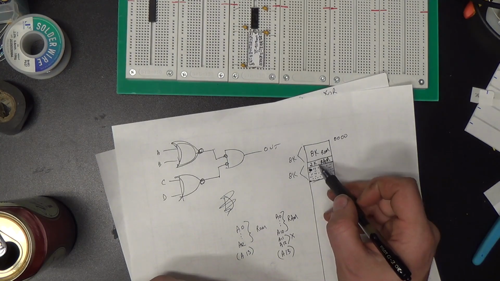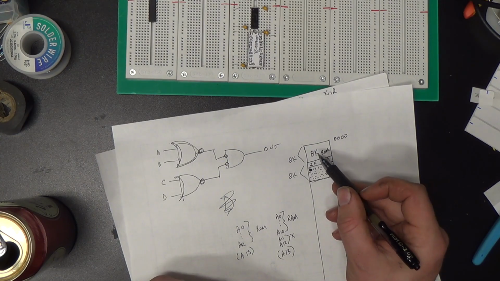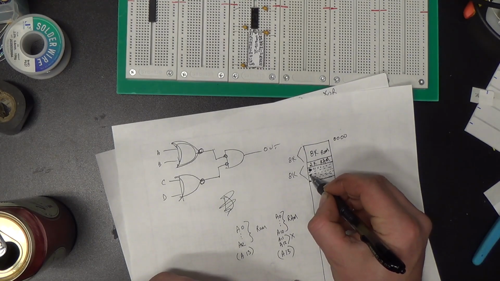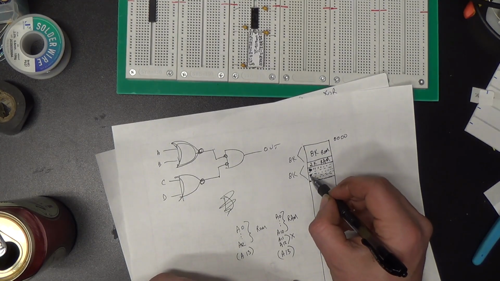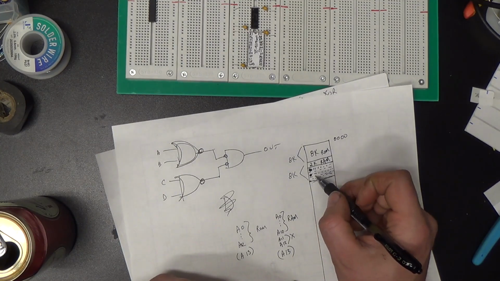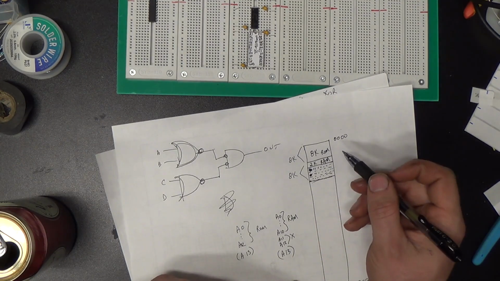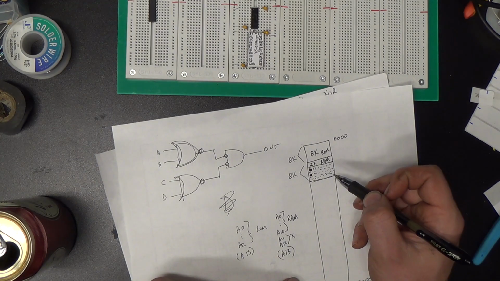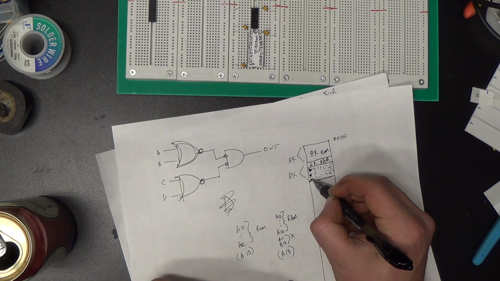If we write to 3000 hex, we'll get the same first byte of RAM in this space up here. You get what I'm saying.